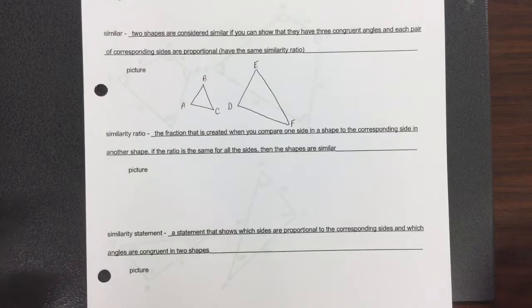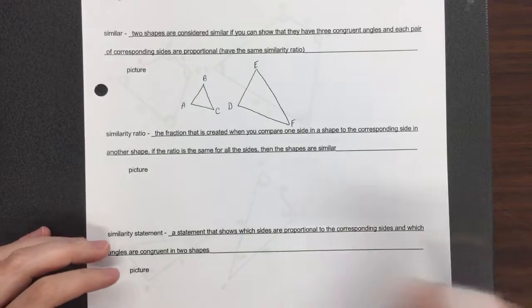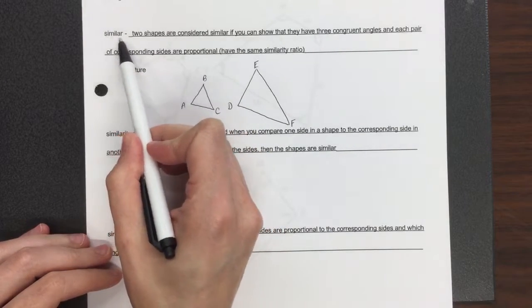Hey guys, in this lesson we're going to take a look at shapes and showing whether or not they are similar, and if they are similar, making the similarity statement, and then also writing a similarity ratio. So to start off with, similar.